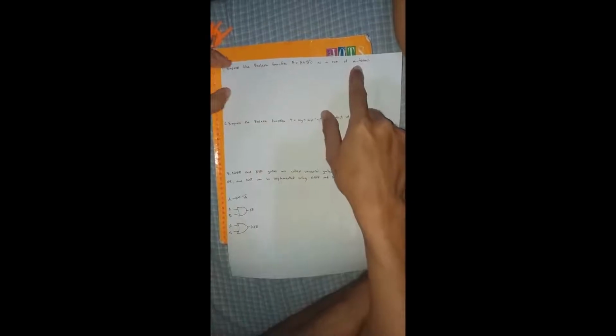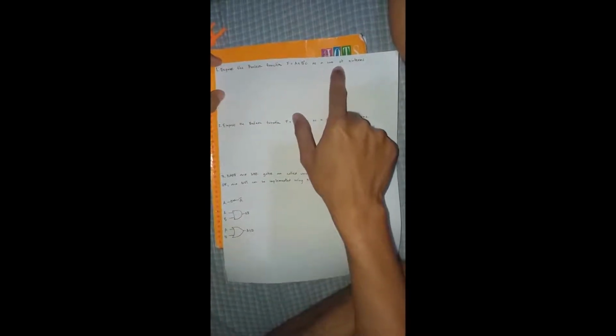So good day everyone. Today we're going to try to answer questions coming from my midterm exam. Here are some of the questions. Let's start with number 1. It says: express the Boolean function f = a + b'c as a sum of minterms. So let's take note here, it is a sum of minterms.